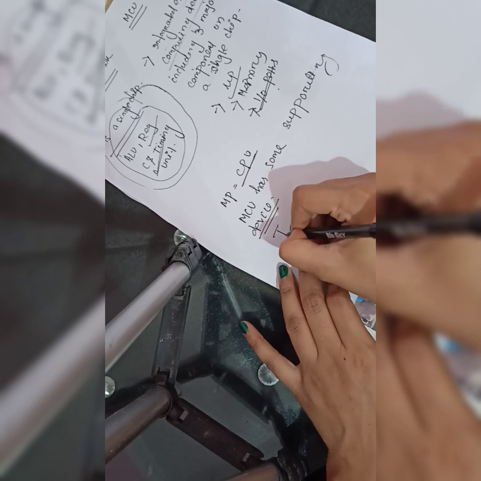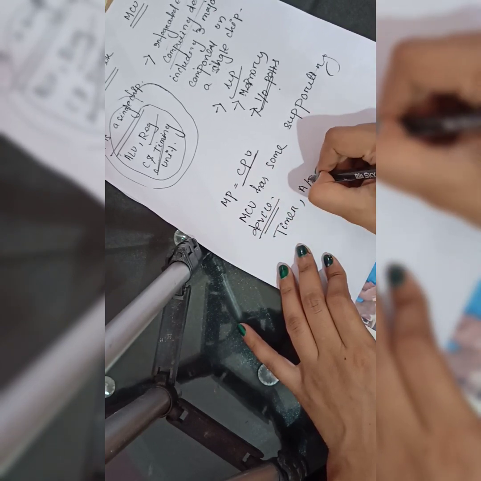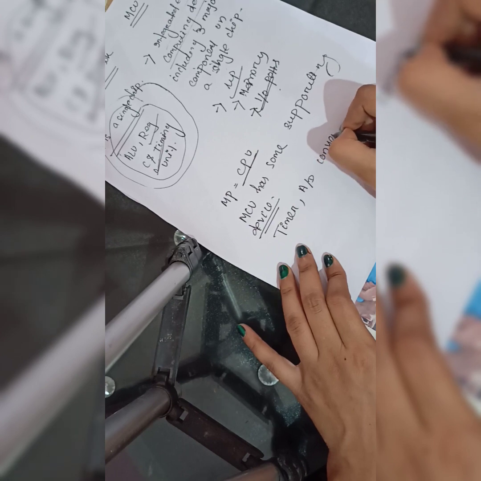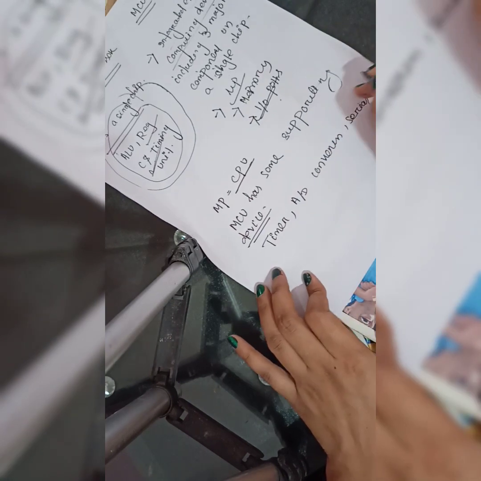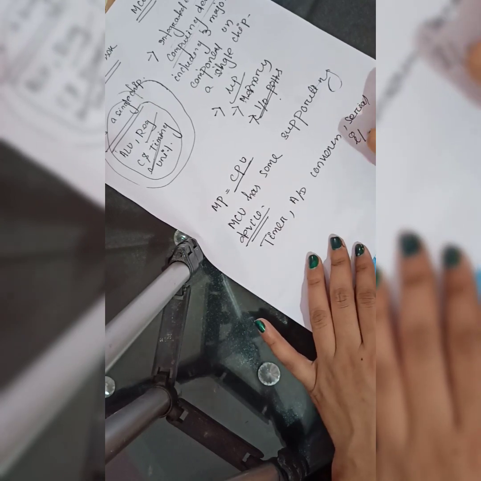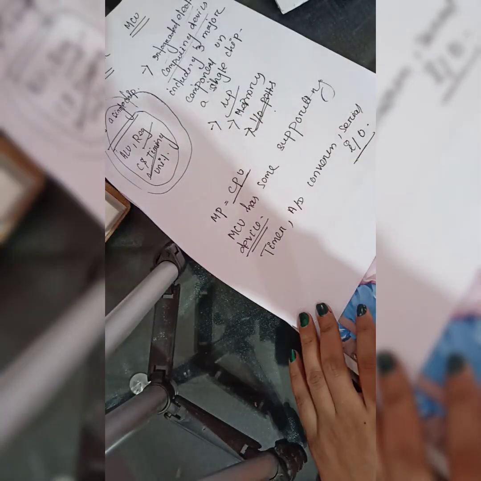Those are the timer, the analog to digital converter, and the serial input output.